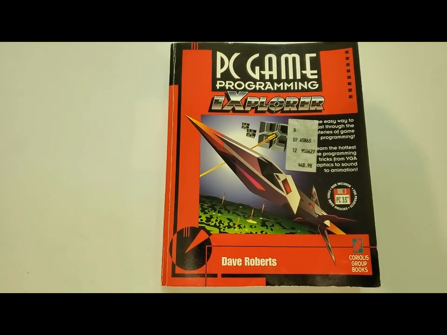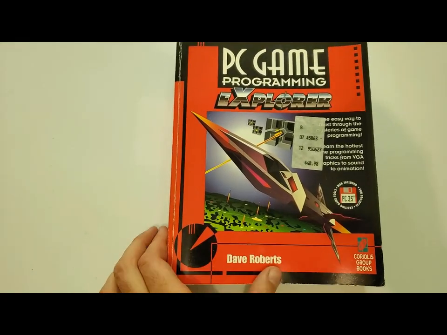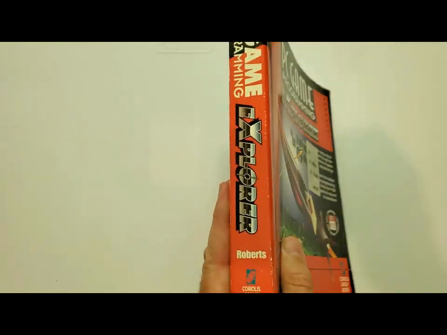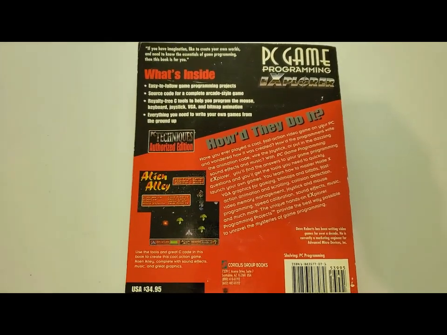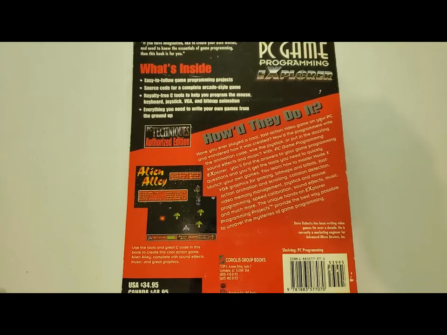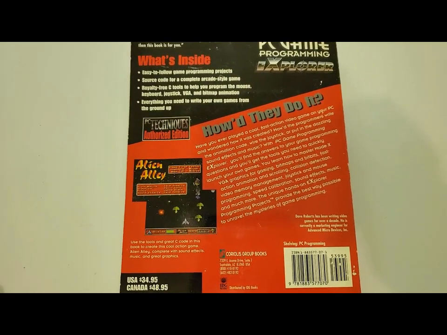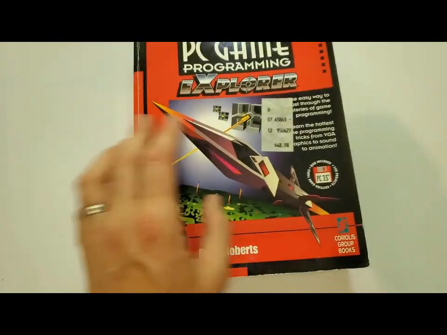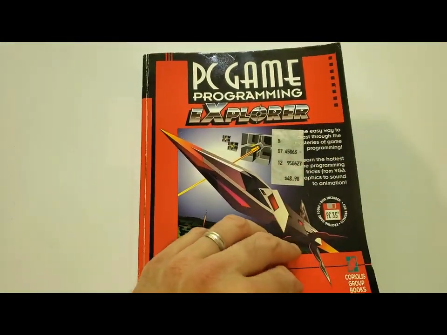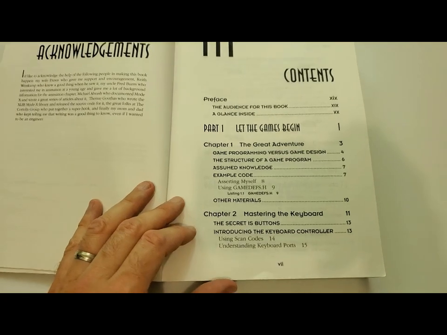I was looking for an idea for doing a tutorial for the D2Soft game engine, and I have this old book called PC Game Programming Explorer from David Roberts. And there's a little game that he built inside the book that is called Alien Alley. And I thought, well, this is really a nice way to do a small demo for the engine.